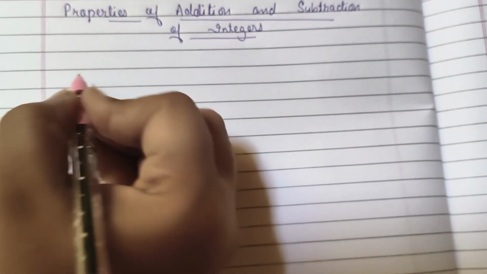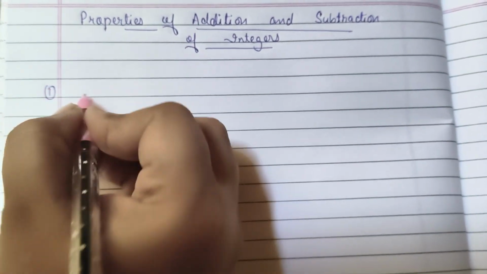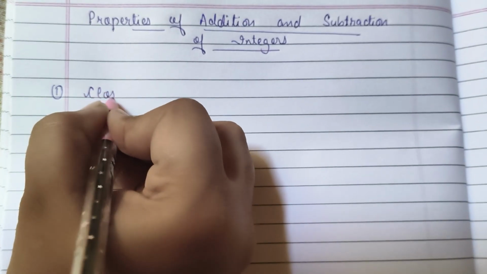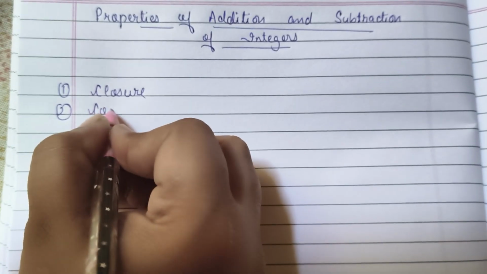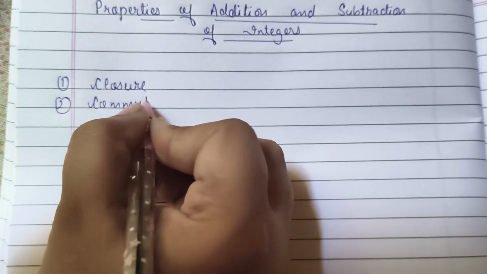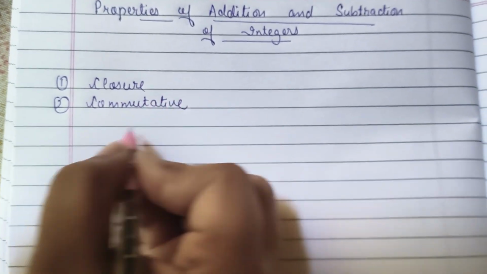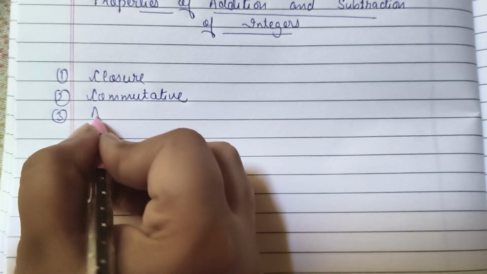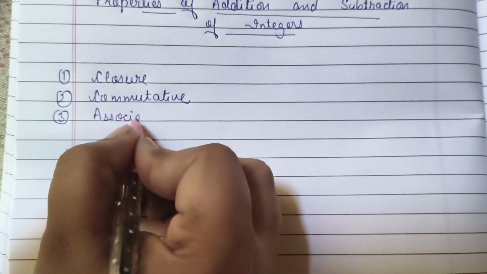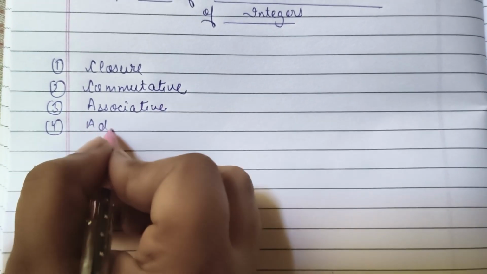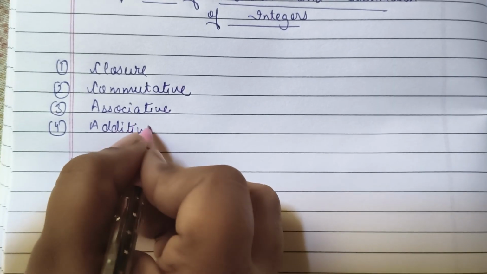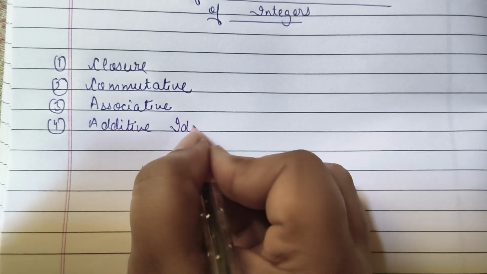We have four properties. First is closure. Second, commutative property. Third, associative property. Fourth, additive identity. In this video, we are going to study about closure.